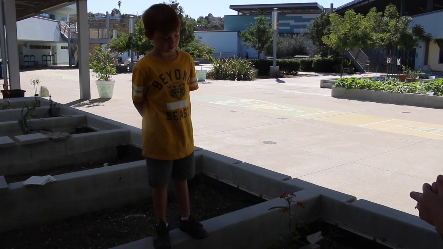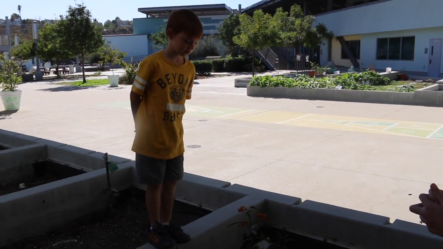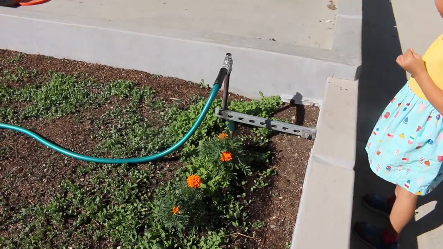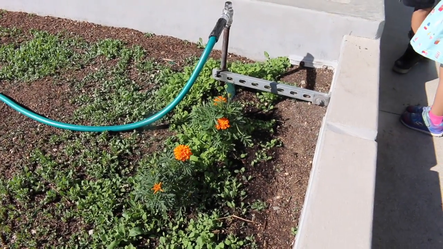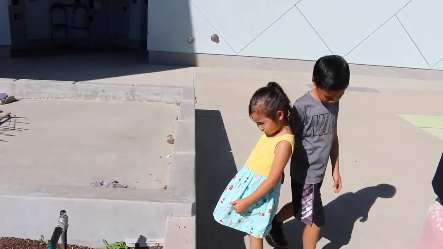Insect. What makes you think that they're insect pollinated? They're colored. Exactly. Wind-pollinated. Insect? Why do you guys think it's insect? Because it's bright. It's bright.